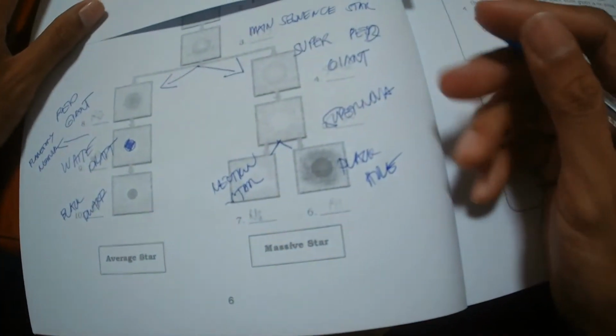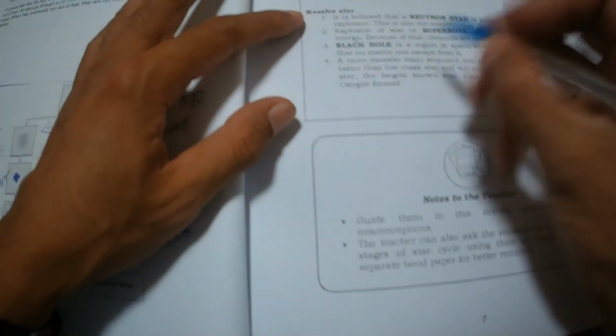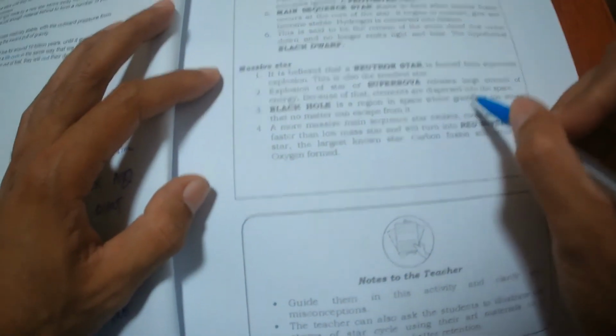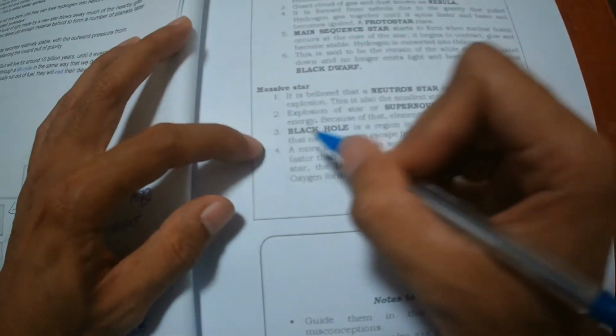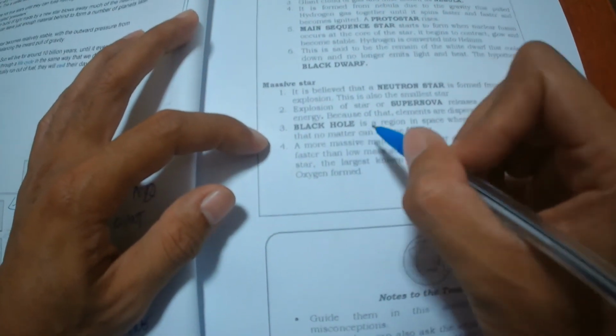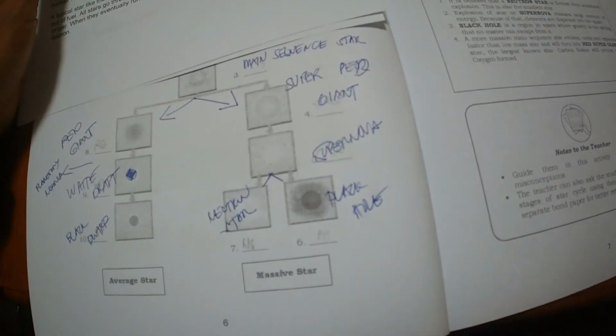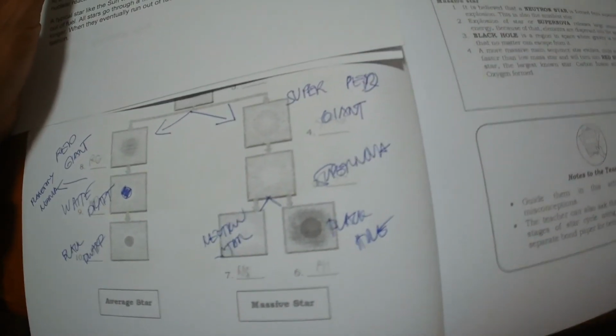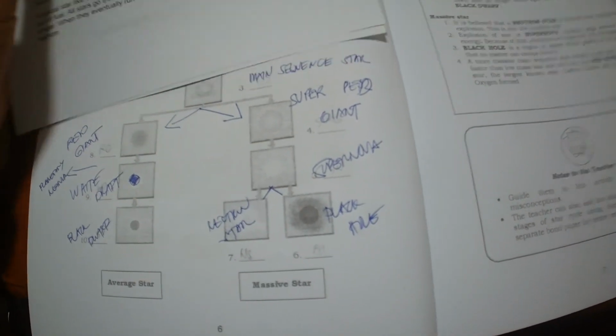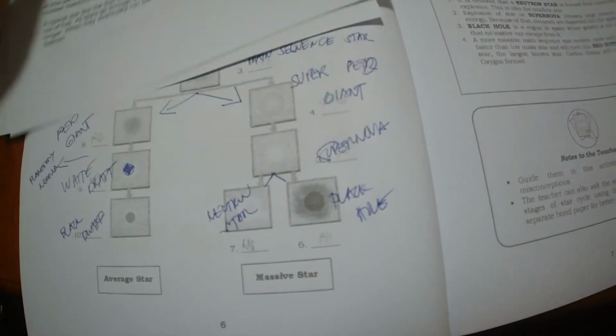Black hole. So ano naman yung black hole? A black hole is a region in space where gravity is too strong that no matter can escape from it. So lahat yun, guys, pag hinigop ka nun, hindi ka na makakalabas. At ewan na lang natin kung saan ka mapupunta. Mawawala ka na lang sa kalawakan.